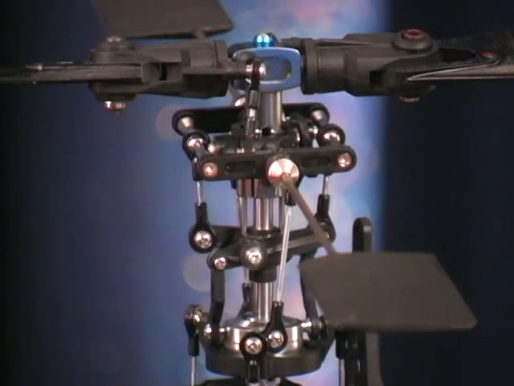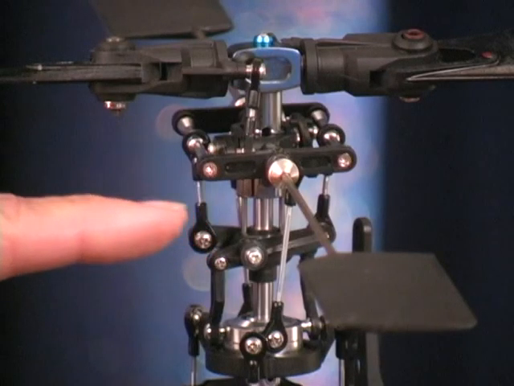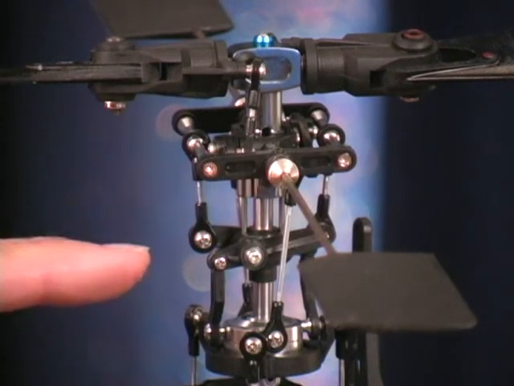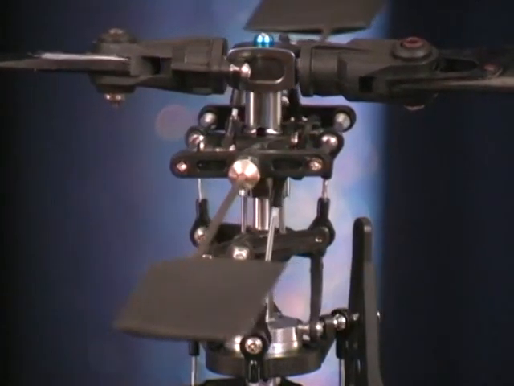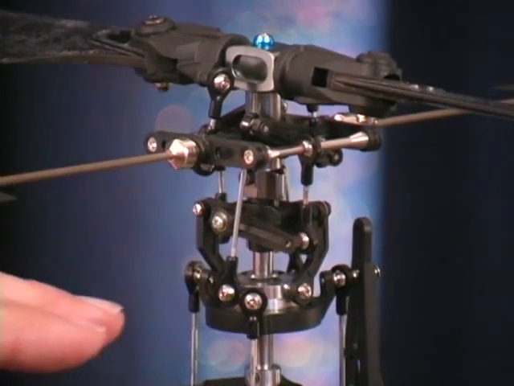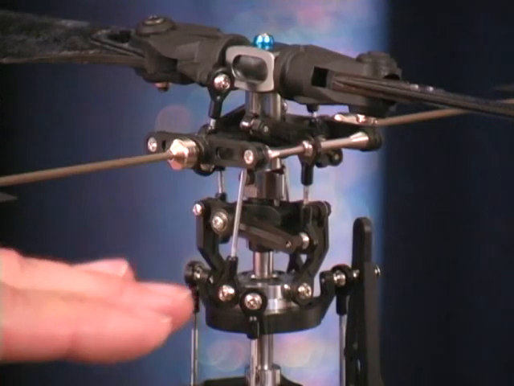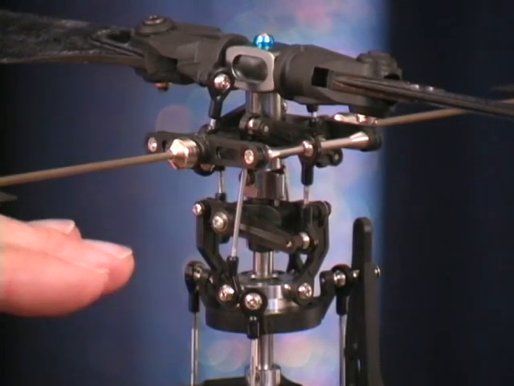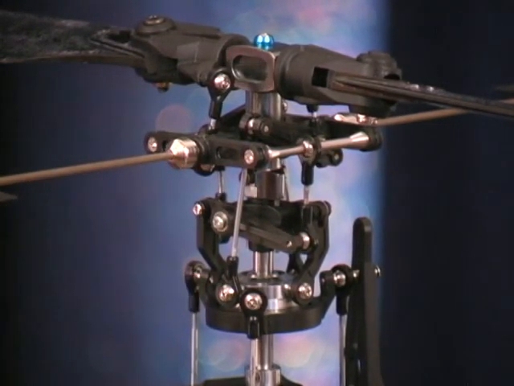Let's check the freedom of movement in the washout arms, the mixer arms, and the ball links. We do this by just rotating the head at full low pitch and full high pitch. It's a two-step process. First we'll do it with the swash plate level, and then we'll do it with the swash plate deflected aft and 45 degrees.